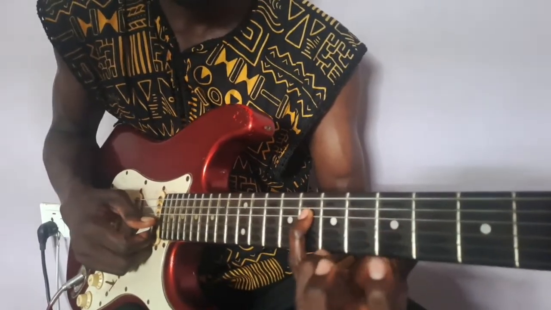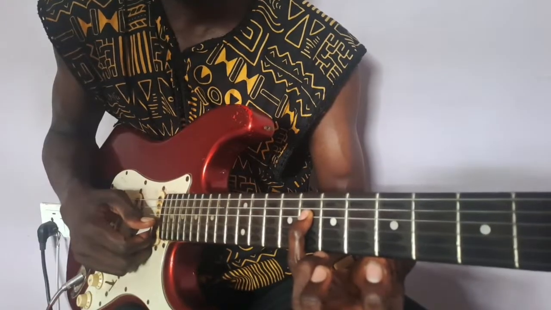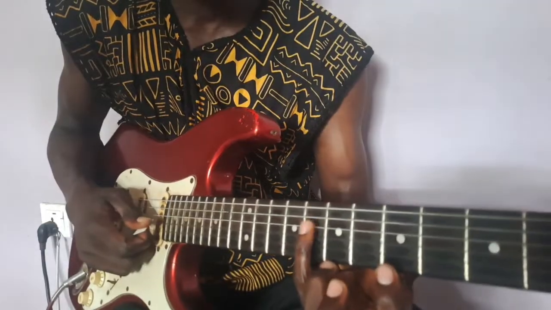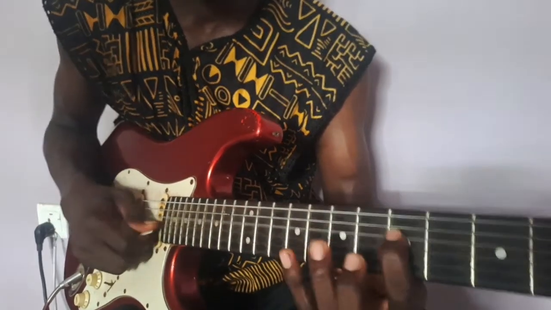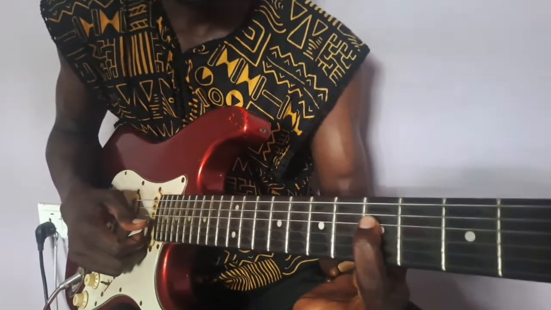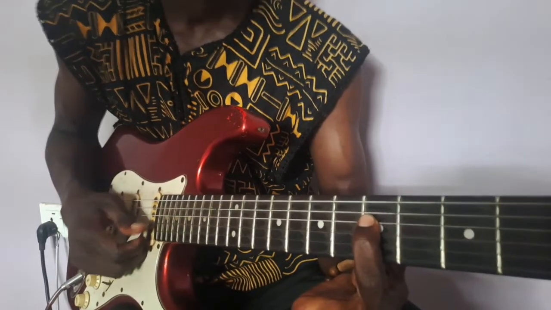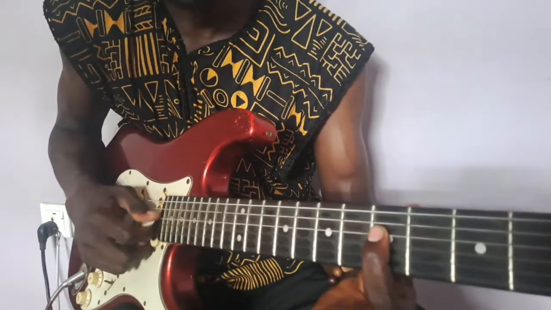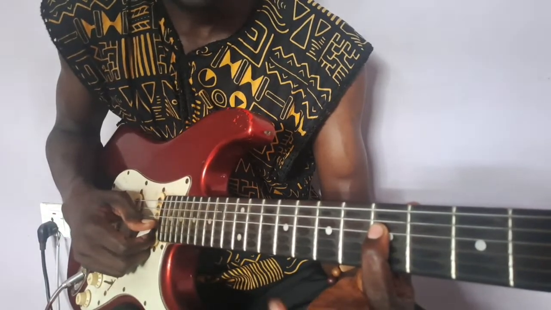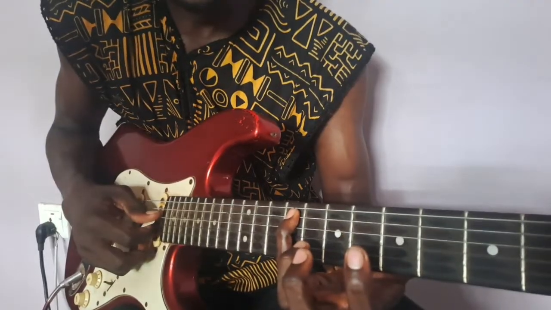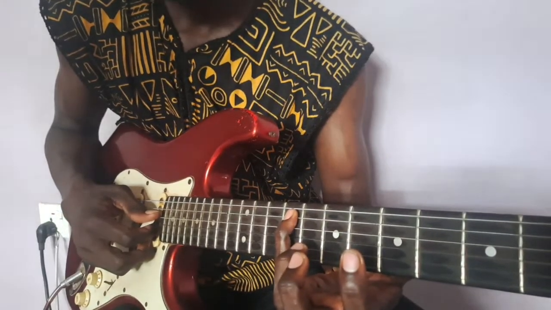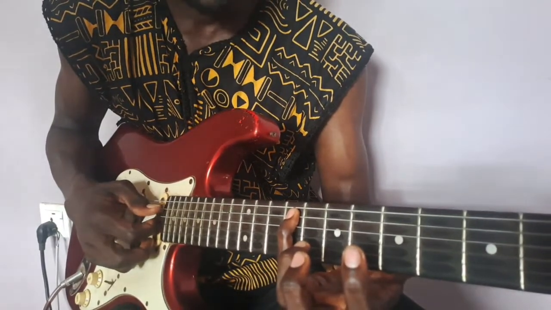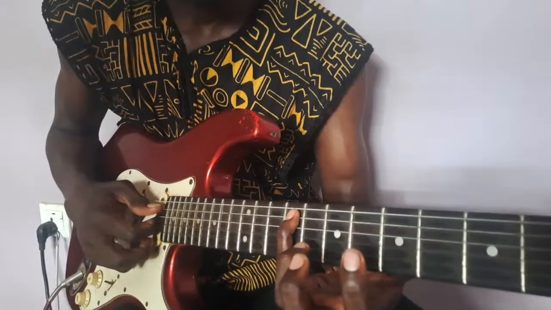To on the 4th string, 8th position, that is flatted 7th. So 4th string, 5th position, that is 5th note in the tonic so far. Fi, 5th string, flatted 5th or sharp 4th, that is F sharp.